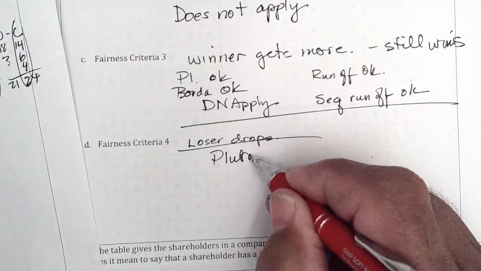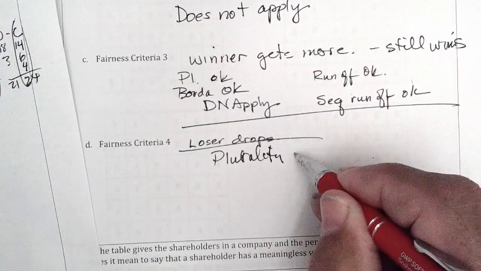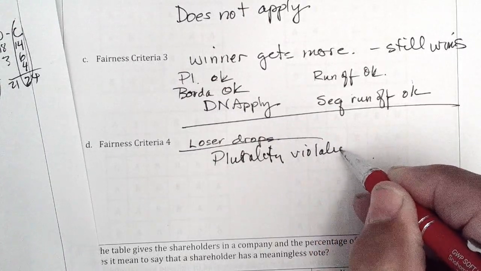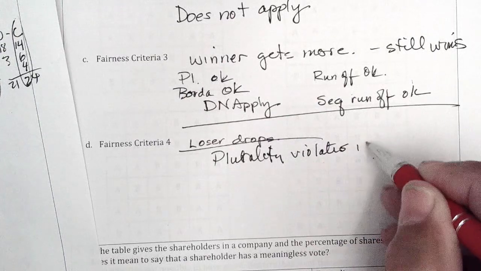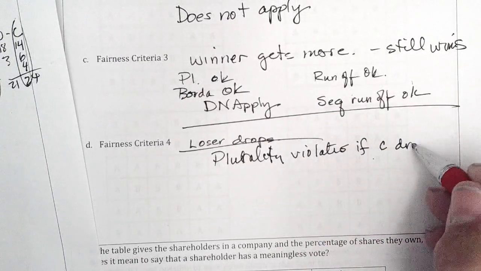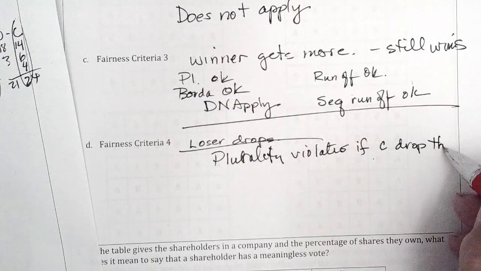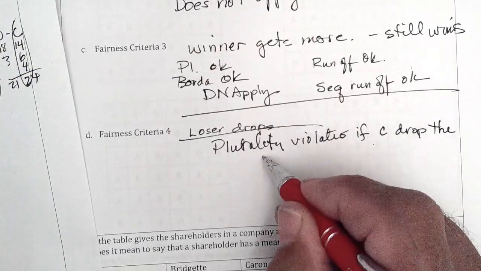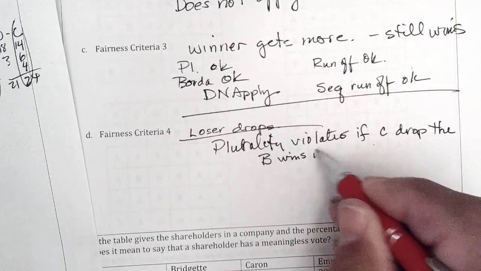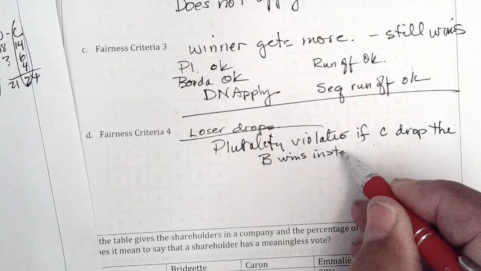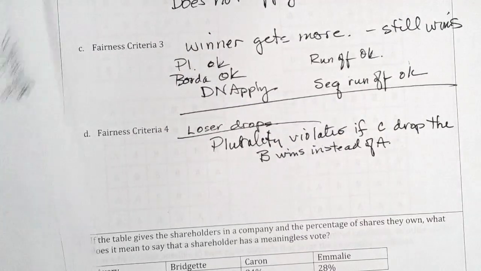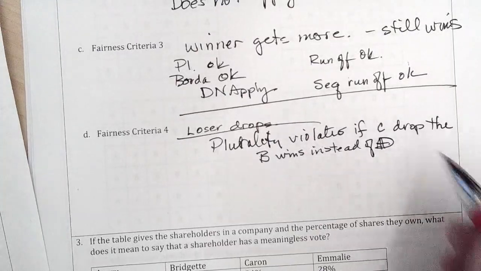Plurality violates. If C drops, then B wins instead of D.